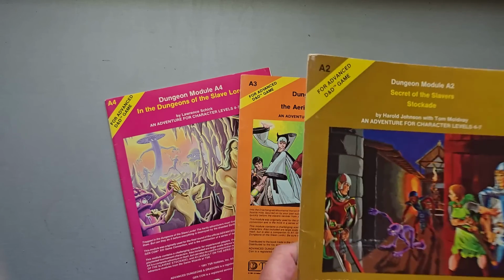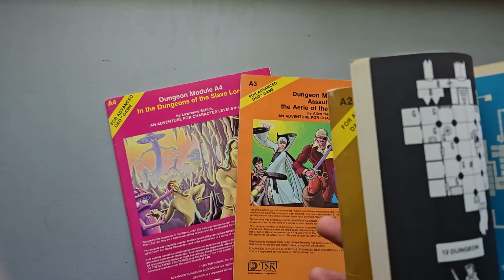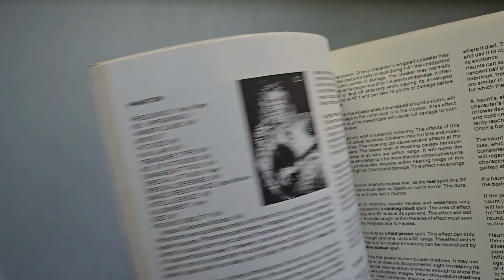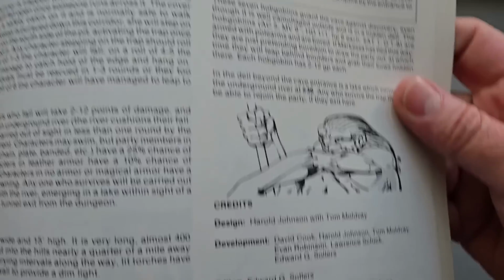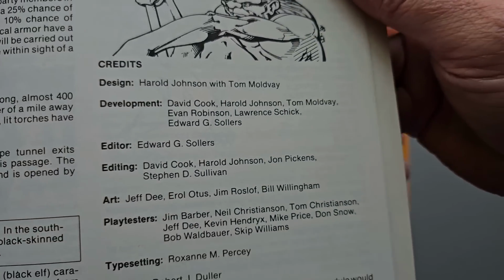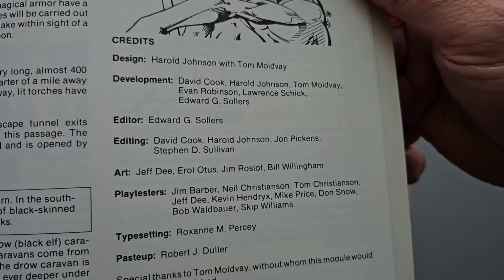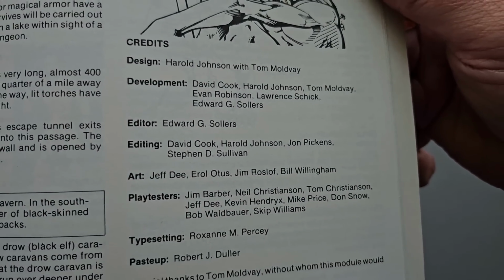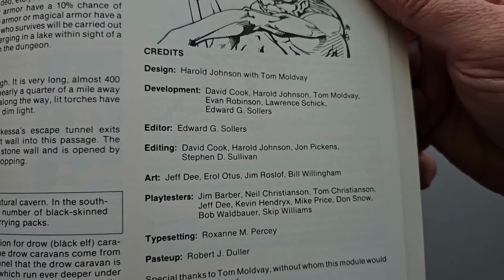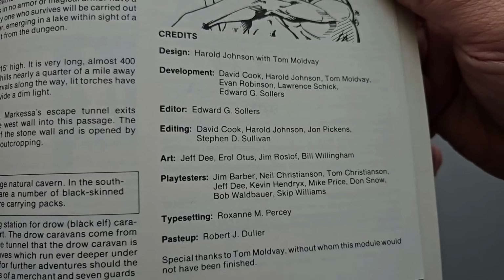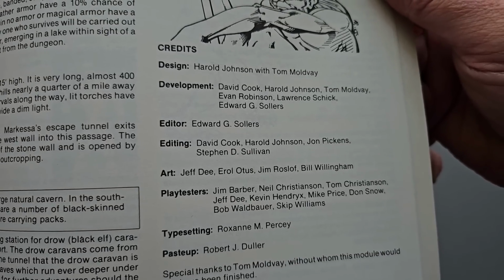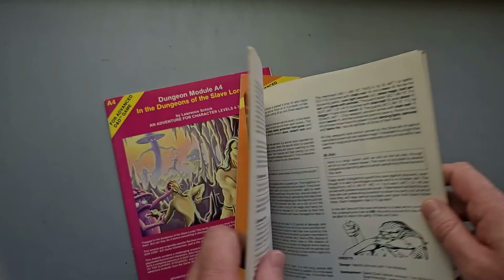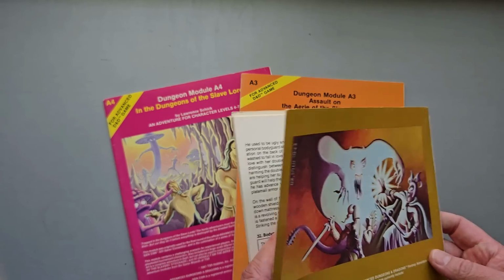Okay, so now in the B series, there's one additional person that we want to talk about in the credits here. I mean, there's a lot of people that worked on this, but it's pretty much the same people that we've seen: Harold Johnson, Tom Mulvey, Dave Cook, Evan Robinson, Lawrence Schick, Edward G. Solers. That's the new name we see here. So he worked on development and in editing. Edward G. Solers. So he worked on a lot of things for TSR at the time.